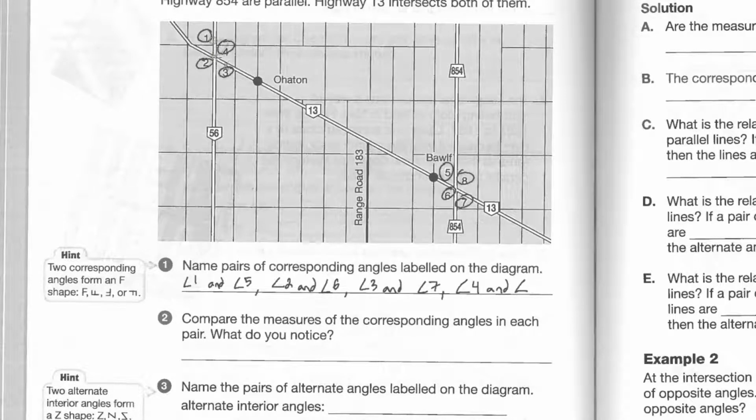I put my protractor right along the line and check that angle, and I find it's about 58 degrees. Then I check my other one, and I put my protractor in the wrong place.